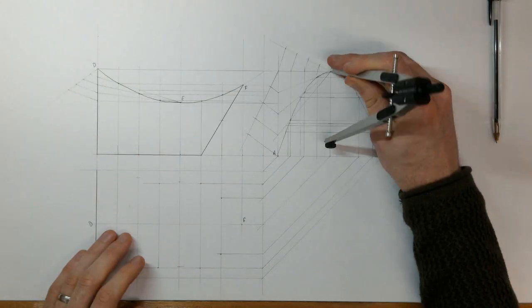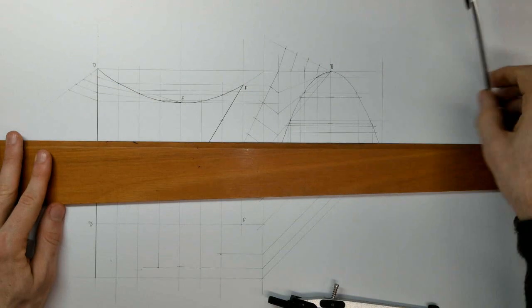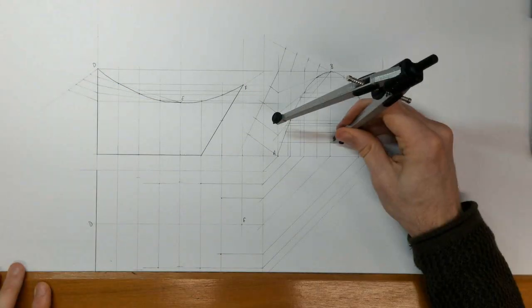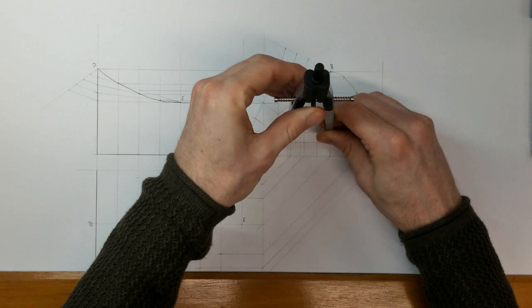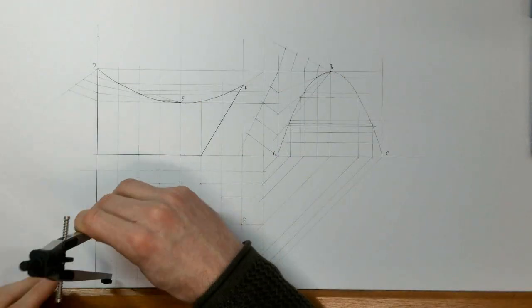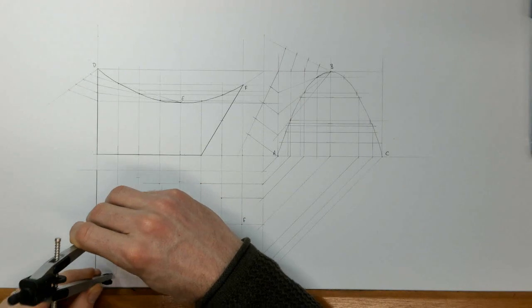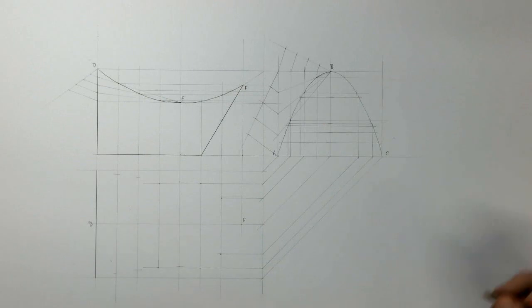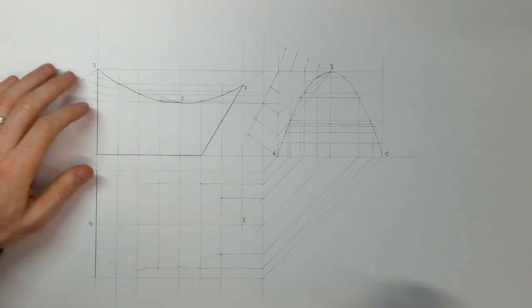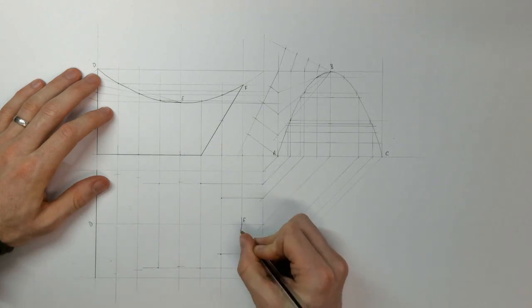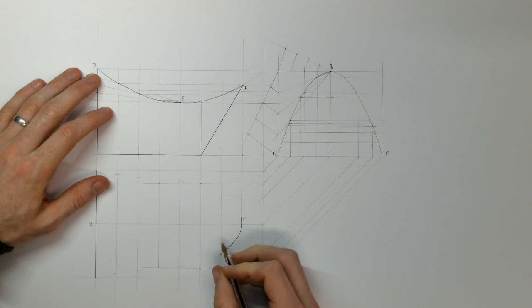Height, get that, find that distance, get the width, step it off there, and there. Okay, so now I'll draw a freehand of my shape. So nice gradual curve looking to the point you're going to all the time.